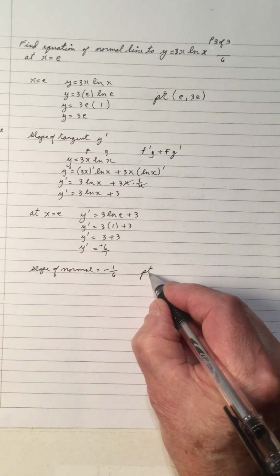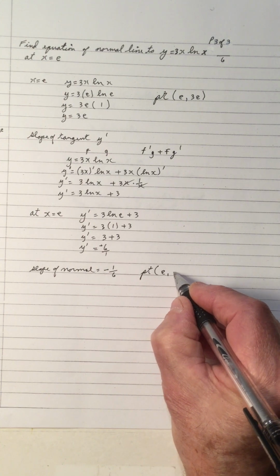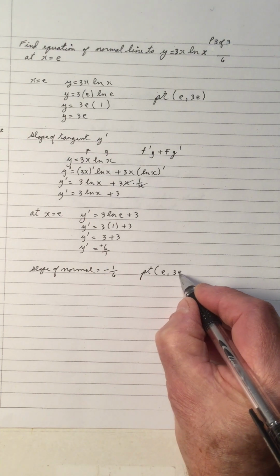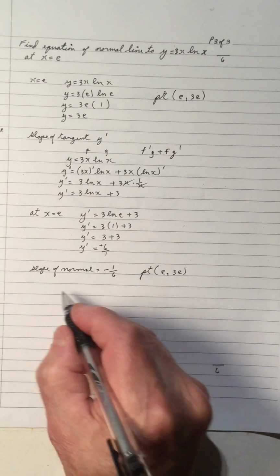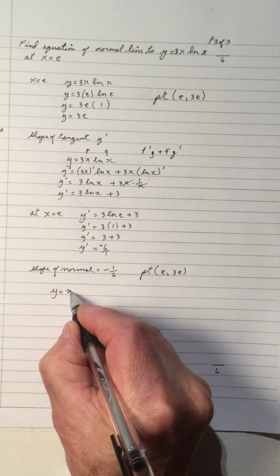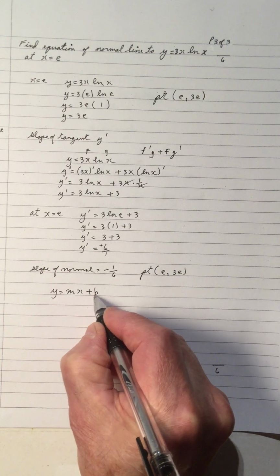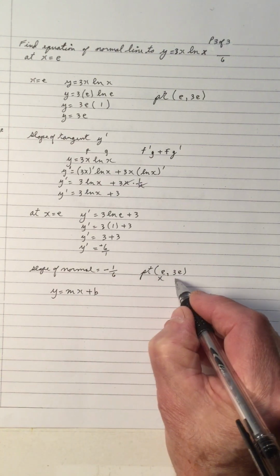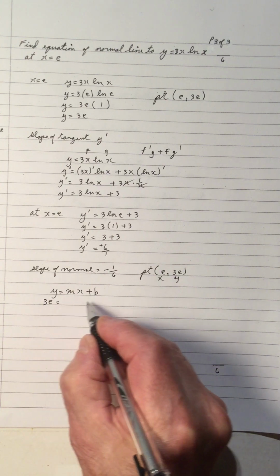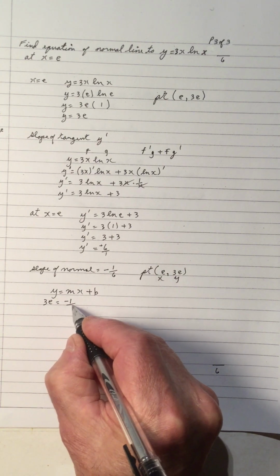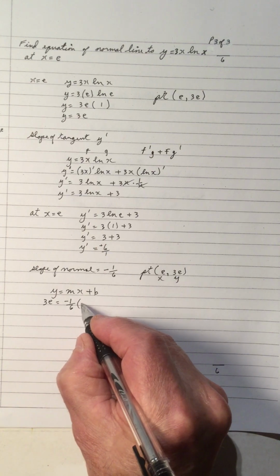So we have the slope of the normal. We have the point it's passing through, which is e and 3e, x and y. There's the point it's going through, there's the slope. So y equals mx plus b. So that's x and that's y. So y is 3e, m is negative 1/6, x is e.